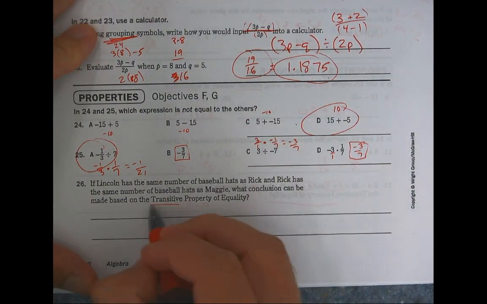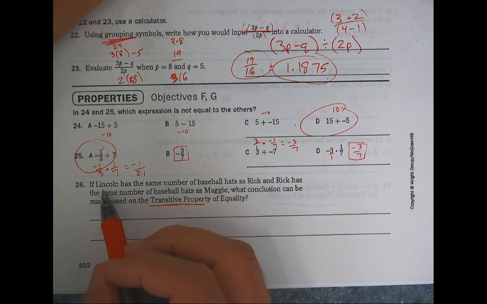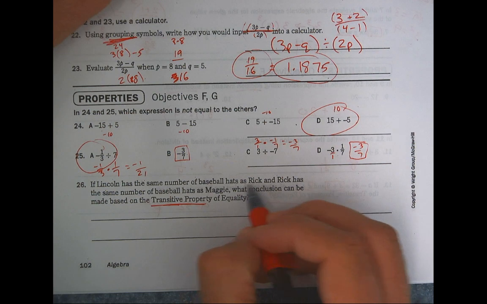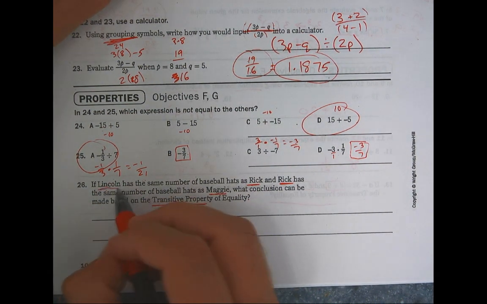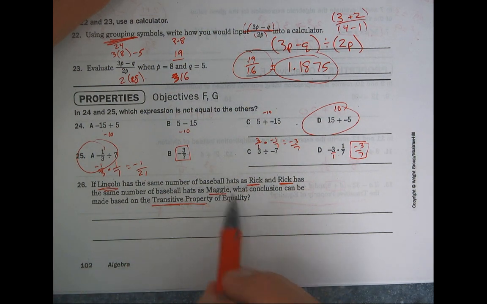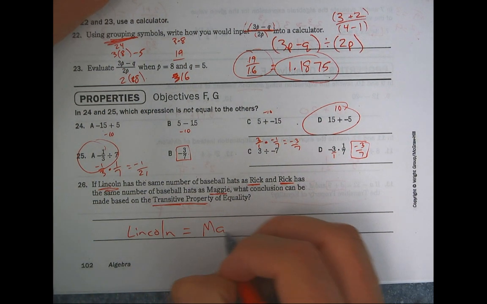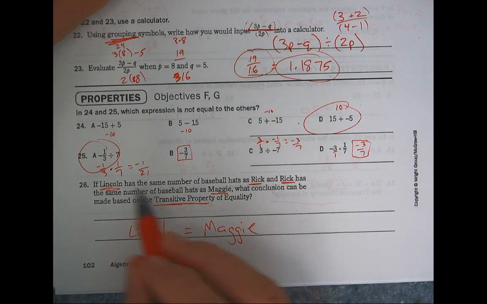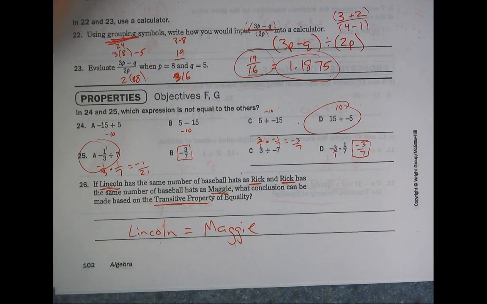26, scanning it quickly, we're talking about transitive property here. So again, two things are equal to the same thing, which means they're equal to each other. So if Lincoln has the same number of baseball hats as Rick, and Rick has the same number of baseball cards as Maggie, so Lincoln has the same as Rick, Maggie has the same as Rick. What conclusion can we make? Lincoln equals Maggie. If both of them are the same as Rick, then that means they are the same as each other.